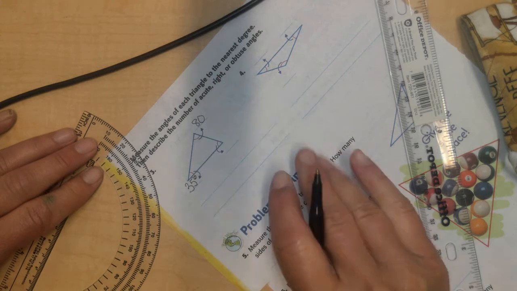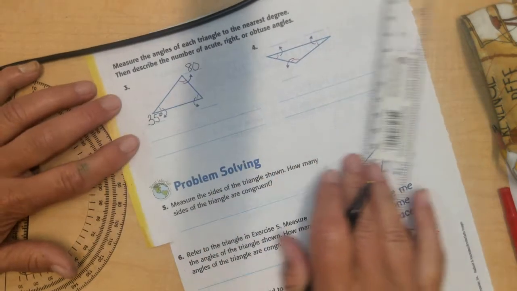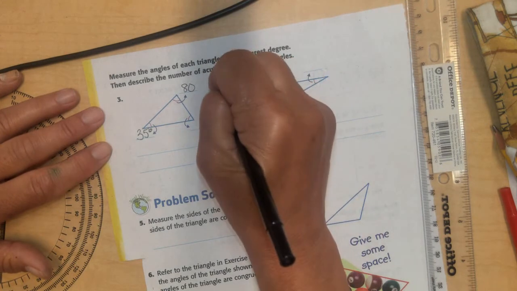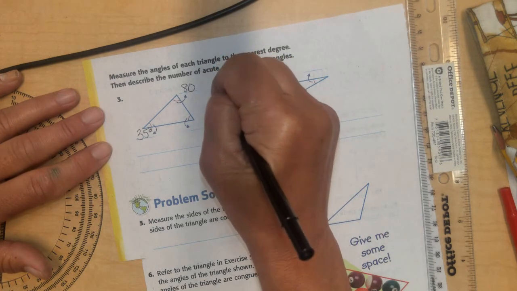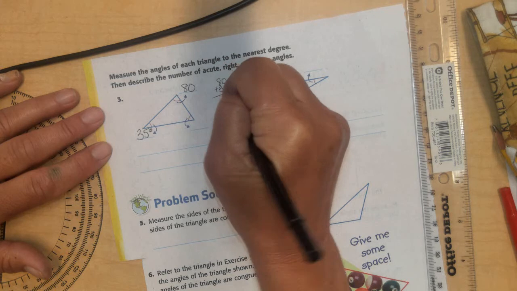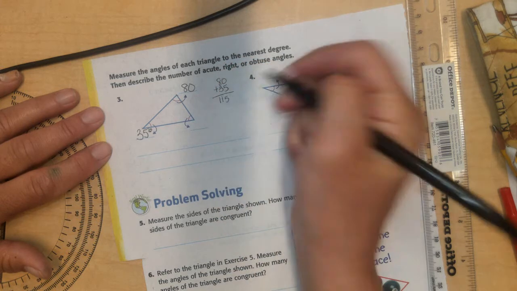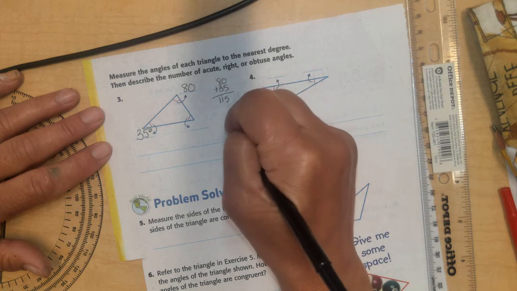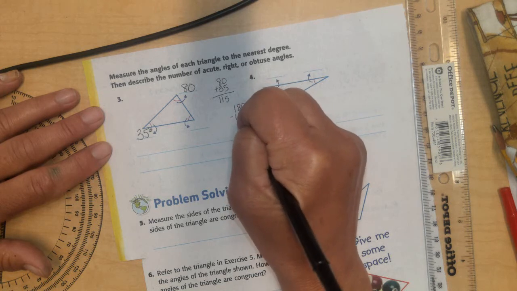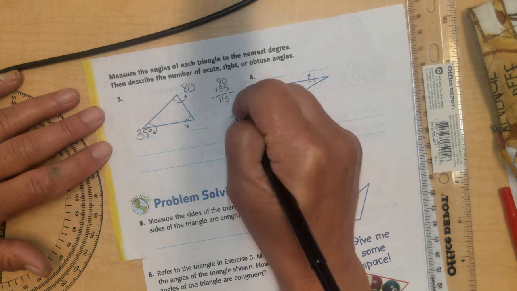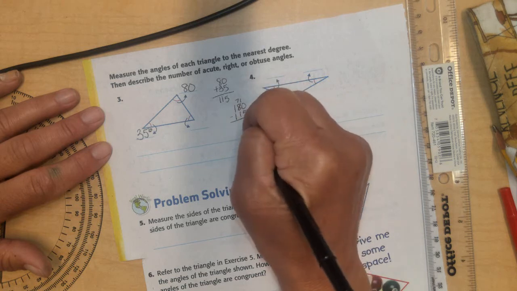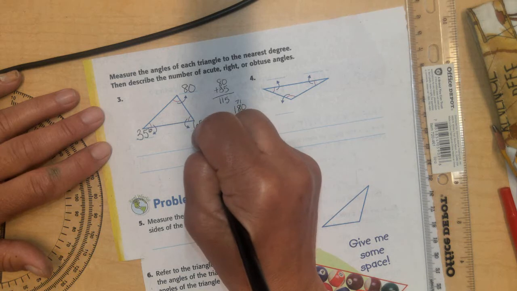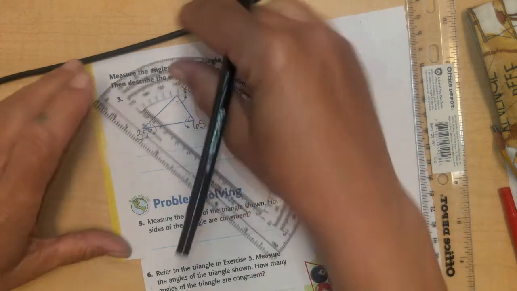Right, now I could figure out how much this one is. I know 80 plus 35 is going to be 115, right? And I know a triangle has 180, so I could do it like this. I'm also going to measure it. So this angle should be 65 degrees. I'm going to double check though, just to make sure.